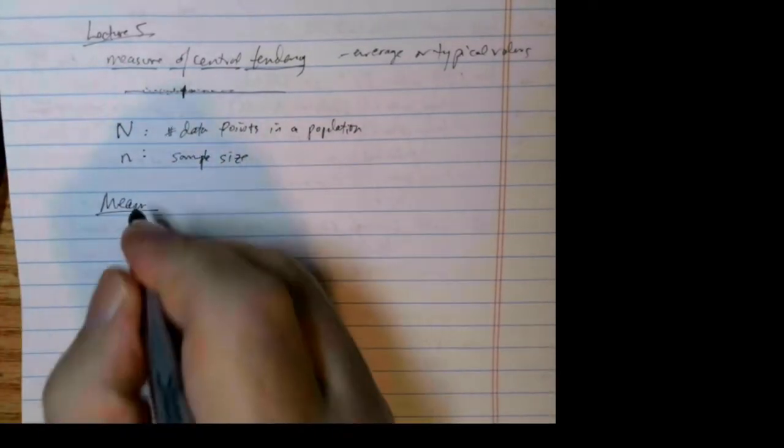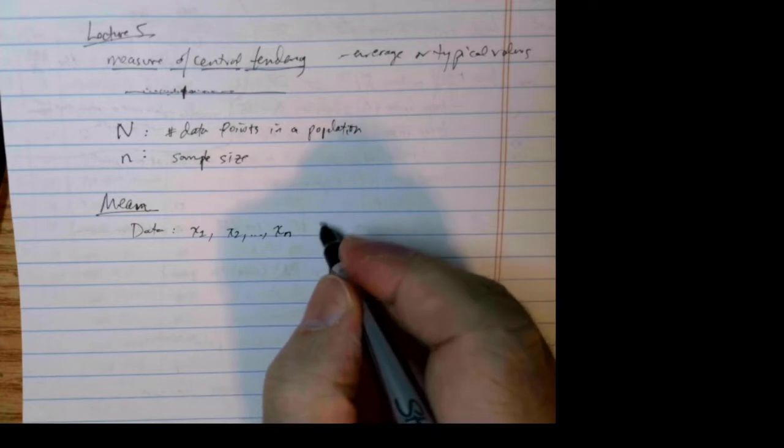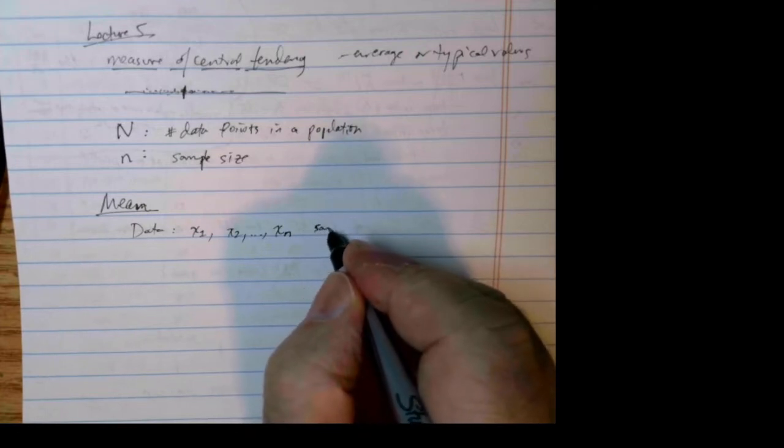Okay, so first, the mean. Now, the mean requires you to add and divide things, so it's only for quantitative data. And it's only for what's called univariate data, that is, a list of single values. So this is for a list of single numbers. If your data is x1, x2, and so on, these would have to be numbers, down to x sub n, this would be for a sample, because the little n tells you that.